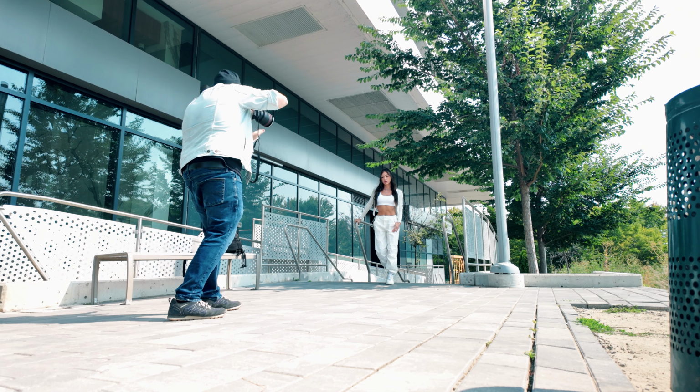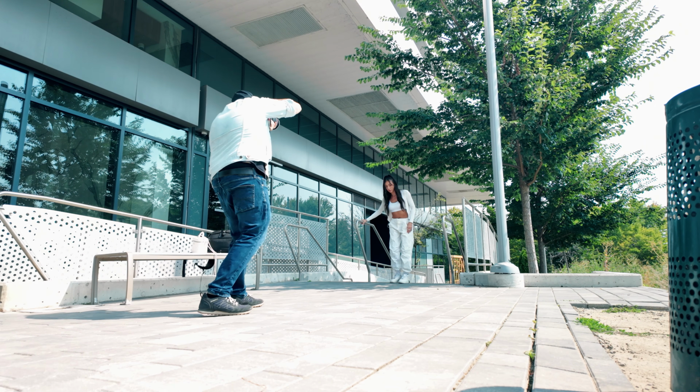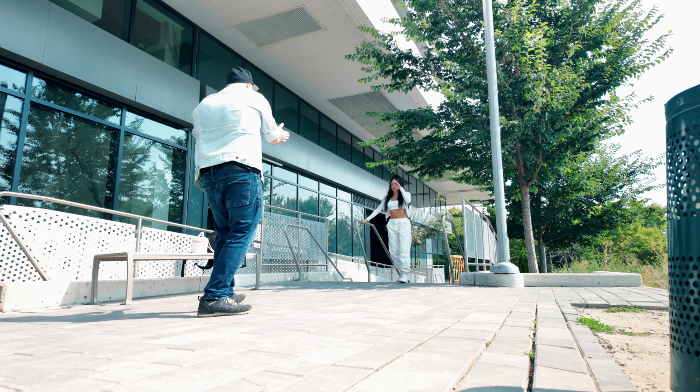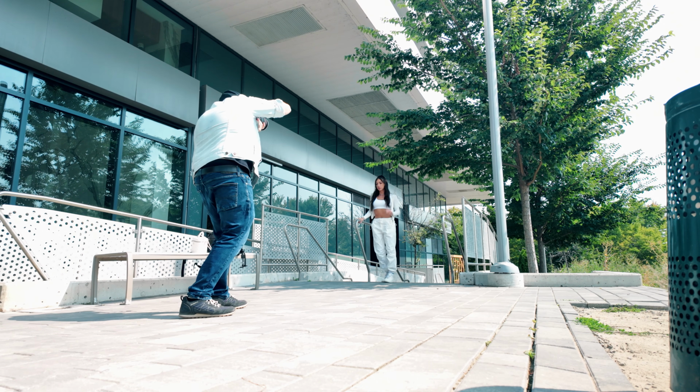Okay, little step back, little too much sun on your face. Yeah, right there. Get a little closer to the handrail. Perfect, yeah.